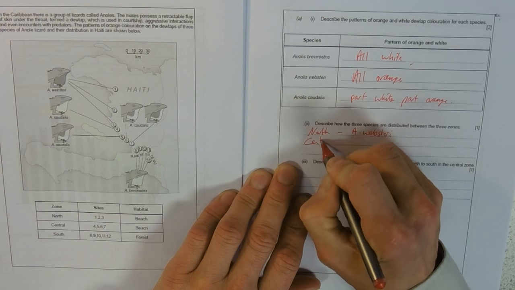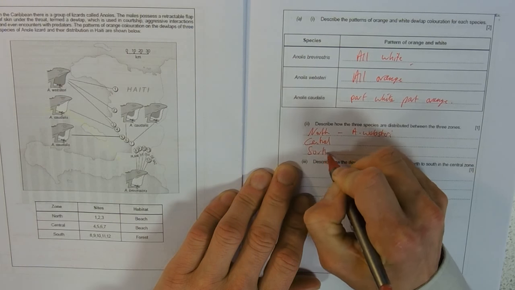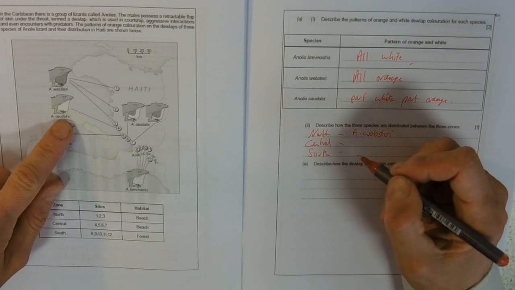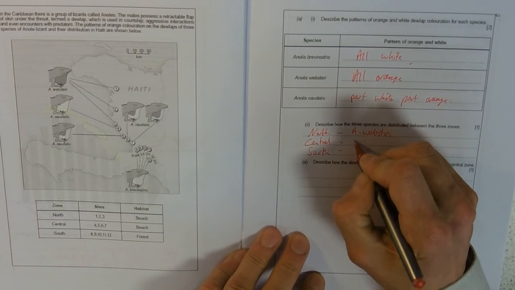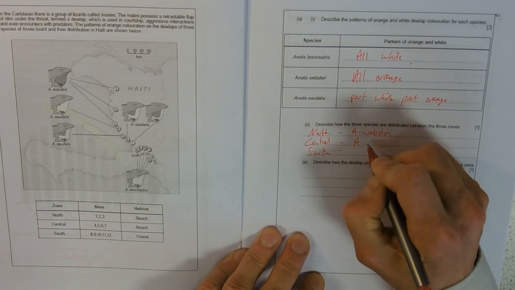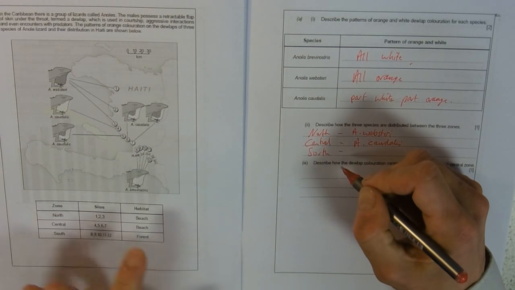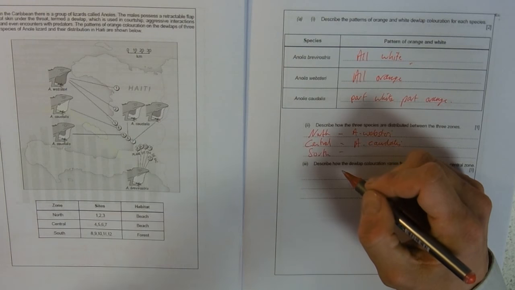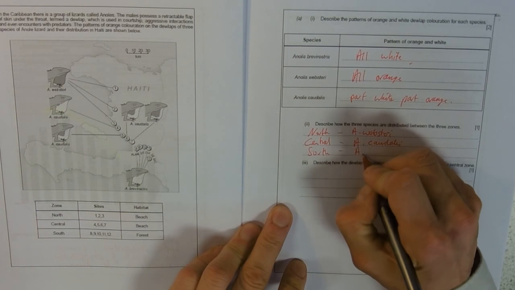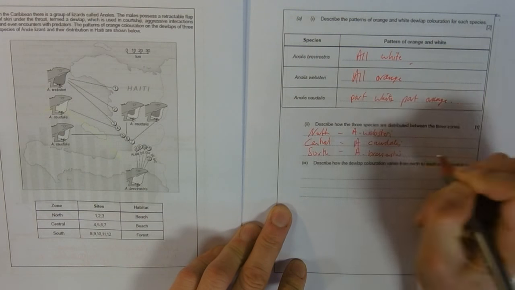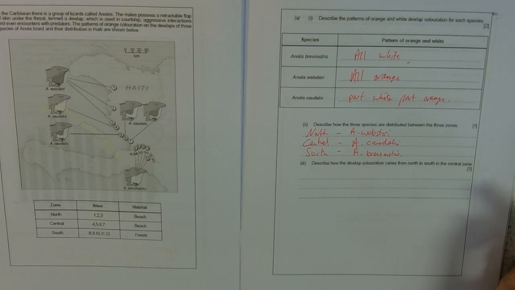Then we've got central, and then we'll have south. In the central, that's our A cordalis, AC. And in the south, that's our A brevirostris. So again, it's just seeing whether you can read the data that's available in the picture.